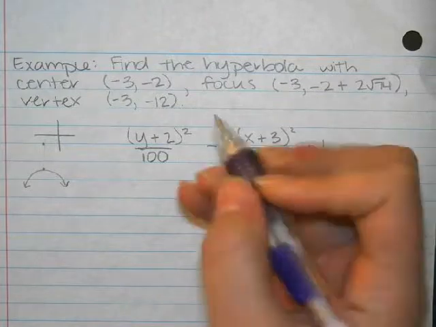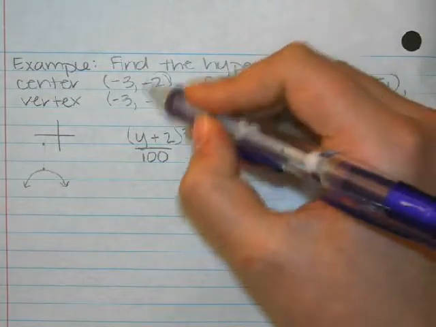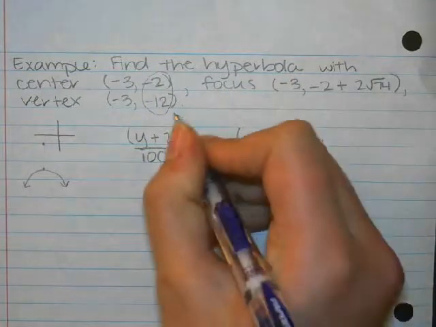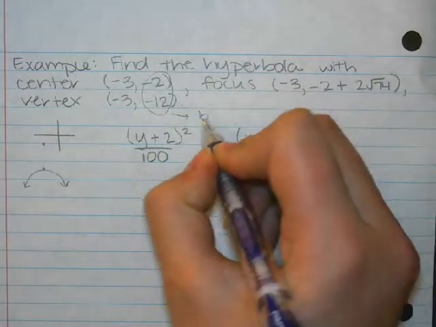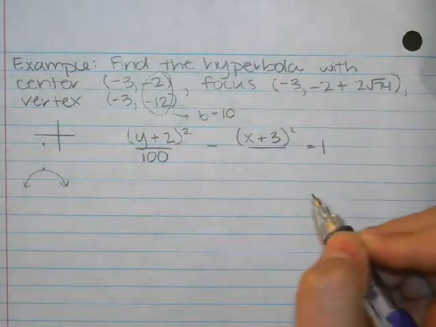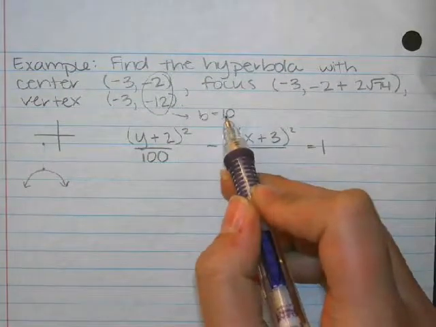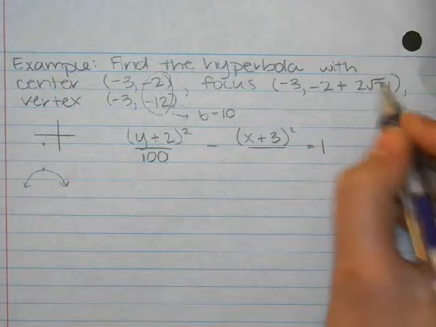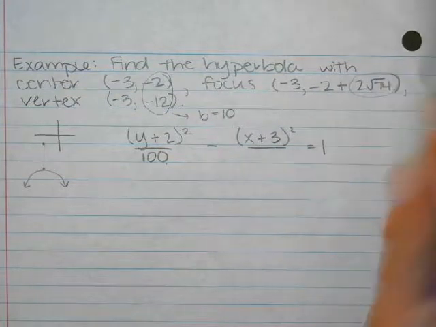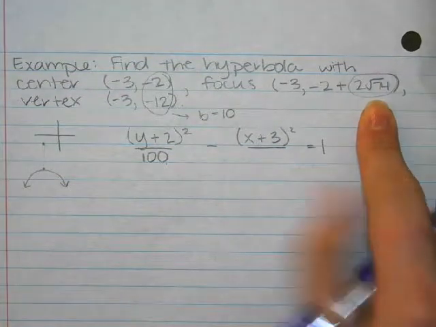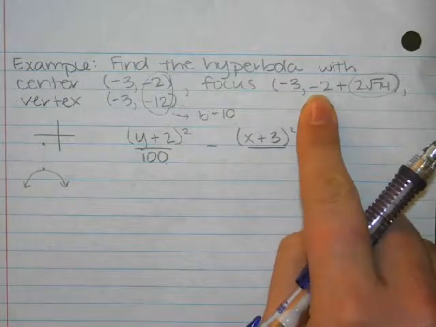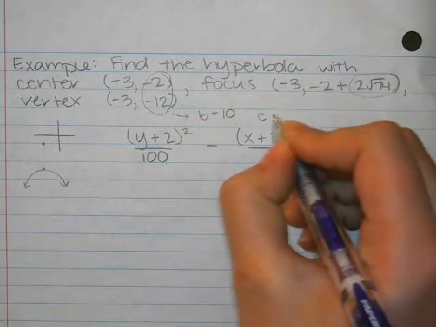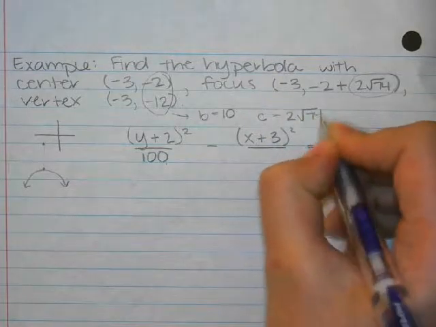Okay, so based off of this information right here, because we have a -2 and a -12, that tells us that the b value is 10. And if b is 10, then b squared is 100. The focus gives us the c value. So here's the center, -3, -2, plus the c value. So we know that the c value is 2 square root 74.